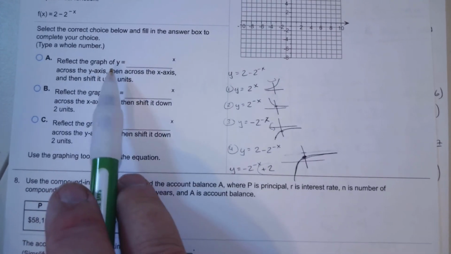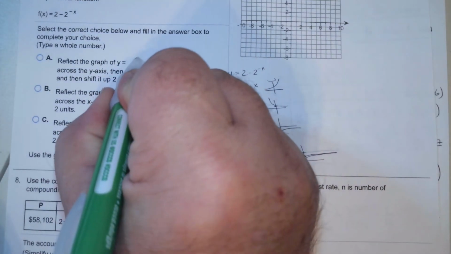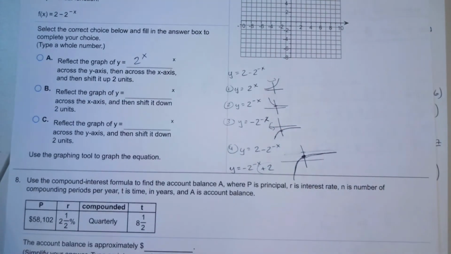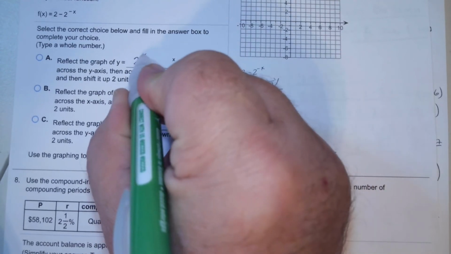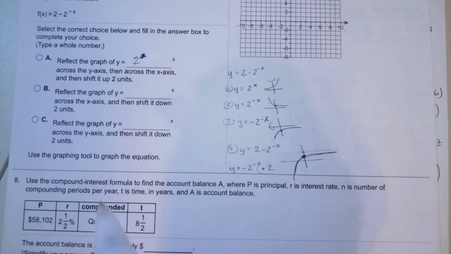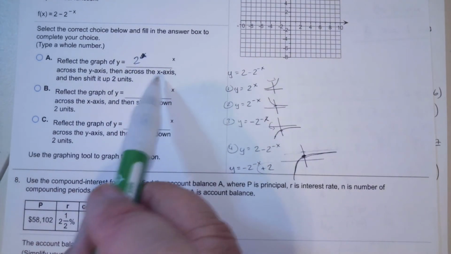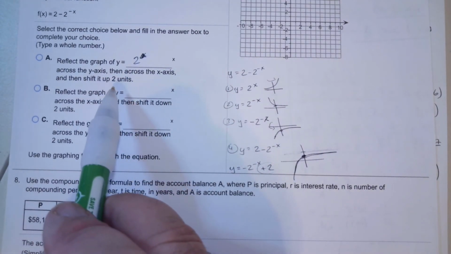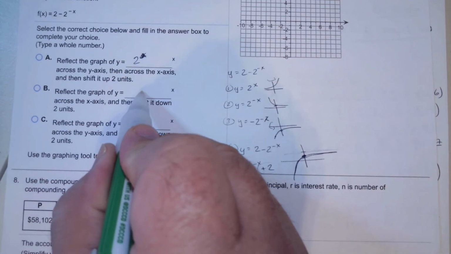So let's see. Reflect the graph of 2 to the x. That's the basic shape. Oh, I'm sorry, guys. There's the x. 2 to the power x. It's just 2 to the x. Across the y-axis, then across the x-axis, and shift up 2.